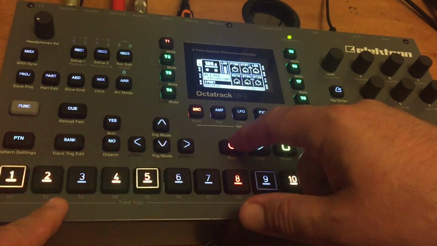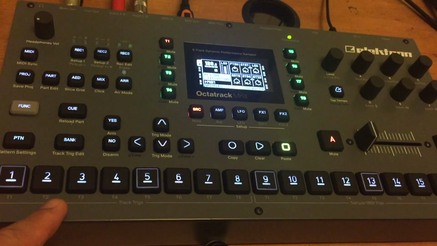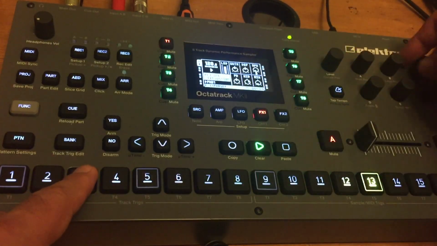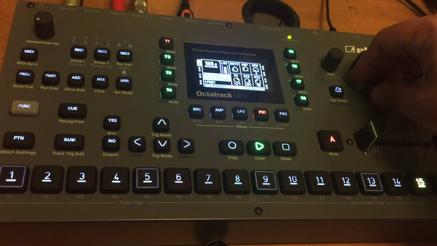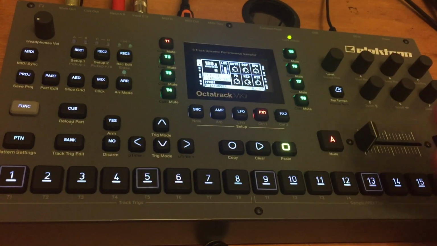But what happens is if we stop record mode and we do playback, it affects everything, the entire sample track. So you got to be in a record mode, and then you have the parameter locks. And what I like to do is combine parameter locks with scenes.